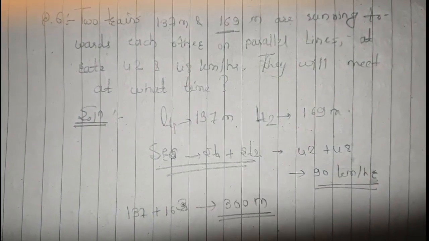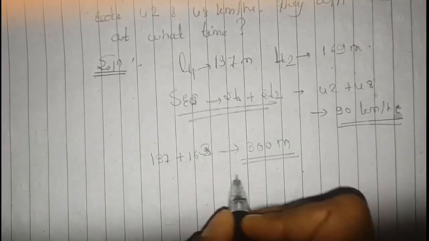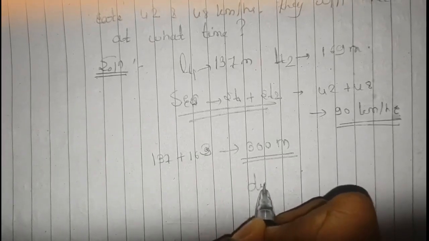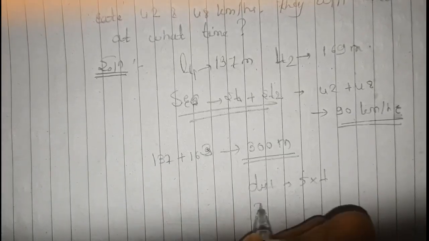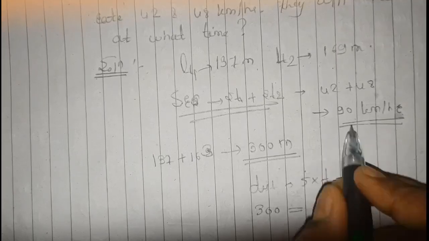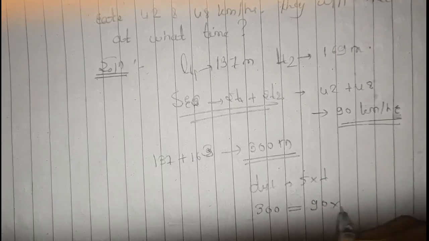And when we talk about the formula, distance equals speed into time. So here the length of both trains, that is 300, would be equal to relative speed 90 into the time that is required for it. So this is our solution.